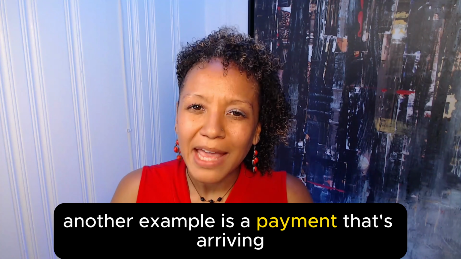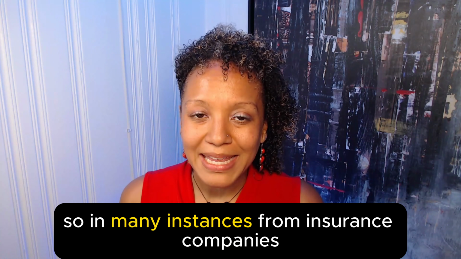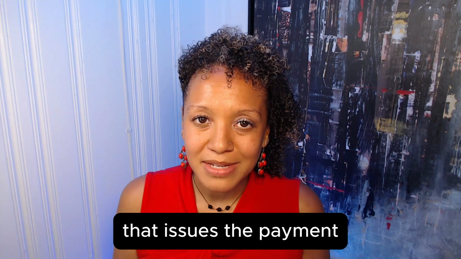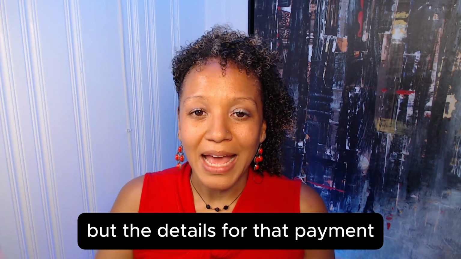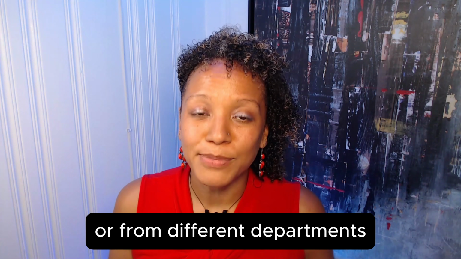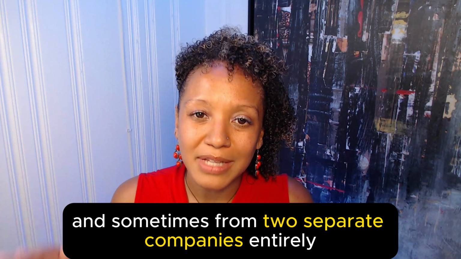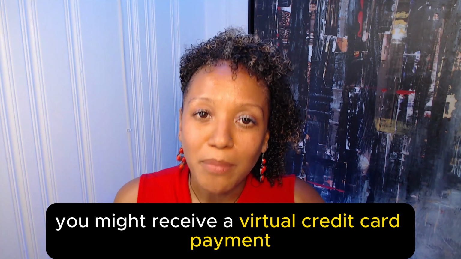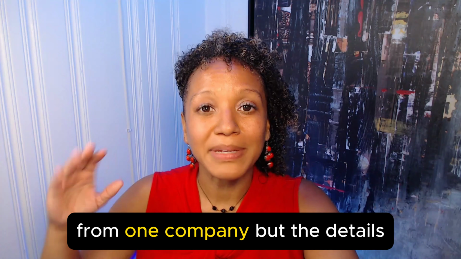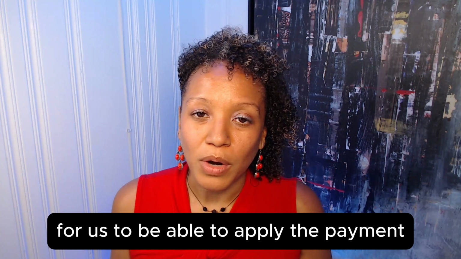Another example is a payment that's arriving before the payment details have been received. In many instances from insurance companies, there may be a payment processor that issues the payment, but the details for that payment that will include the line items for us to apply that payment may come at different times or from different departments in that insurance company, and sometimes from two separate companies entirely. For example, you might receive a virtual credit card payment by which you need to process that payment from one company, but the details you might need to retrieve from the insurance company's website for us to be able to apply the payment.